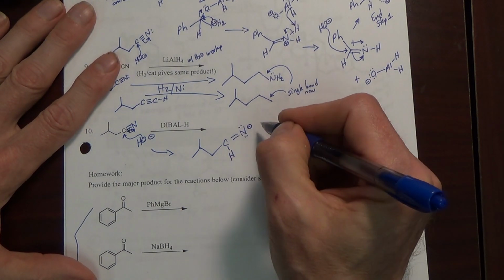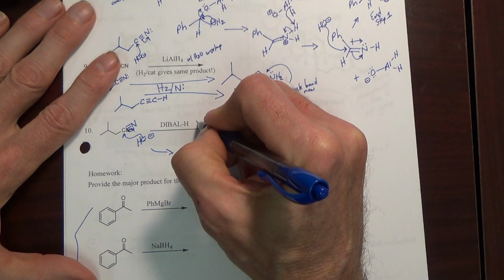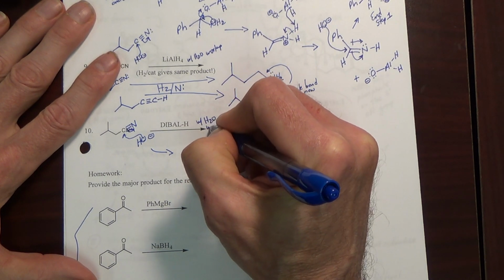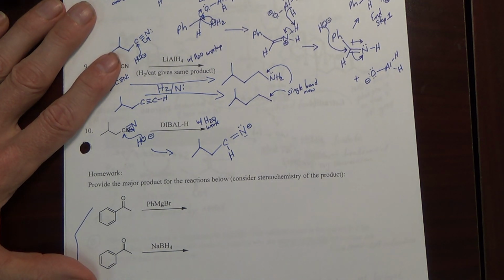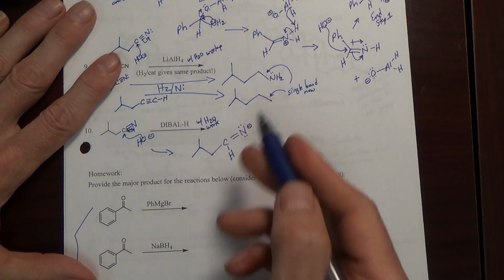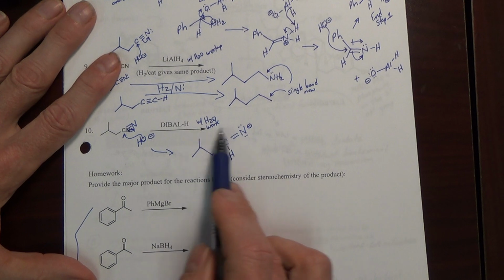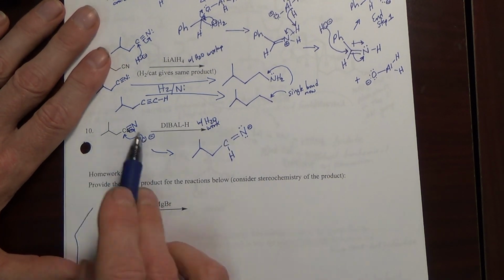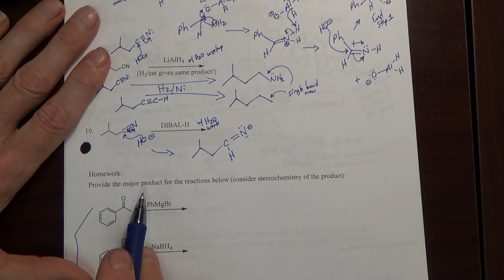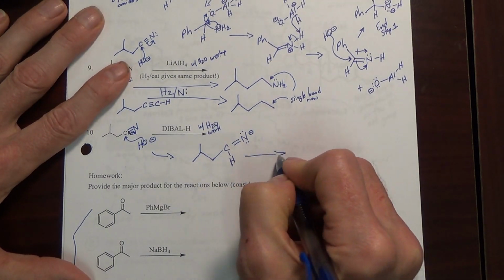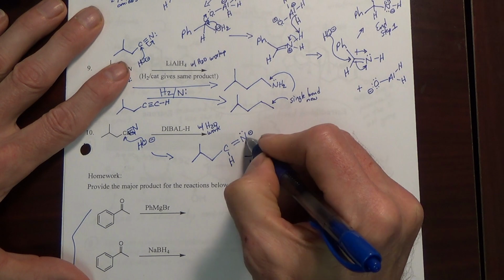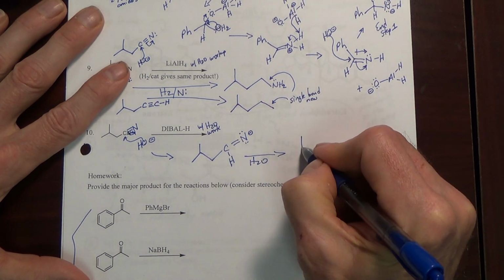Now this can get protonated at this point, okay, with H2O workup. Basically it's only going to add once. You can maybe make an argument that shouldn't this complex with the aluminum? Yeah, but it just only adds once. It's not like LAH. And at this point, when we add in H2O, we're just going to protonate this.